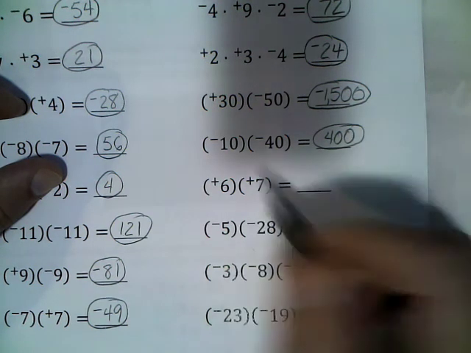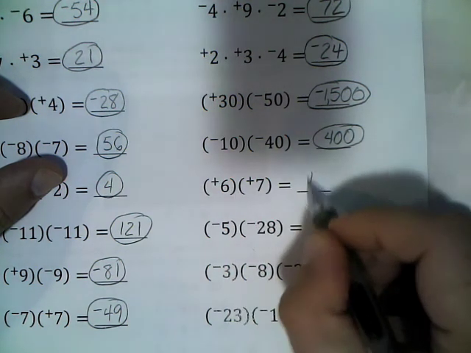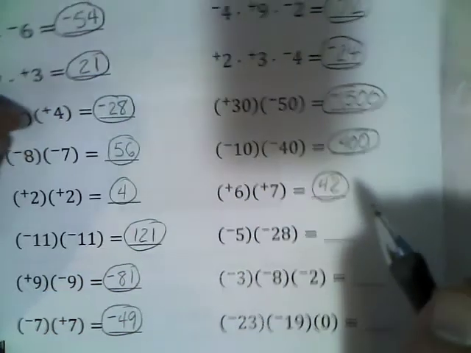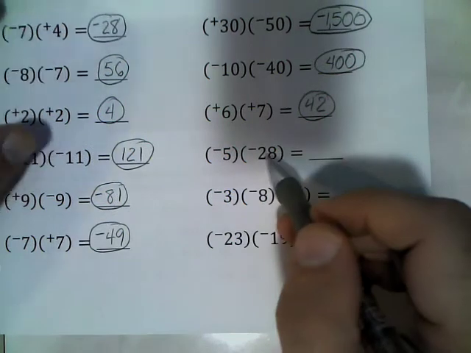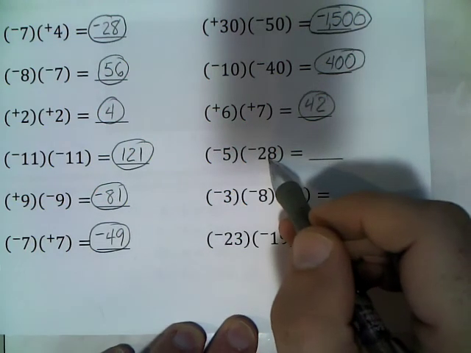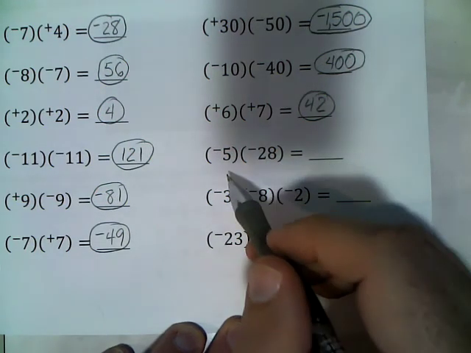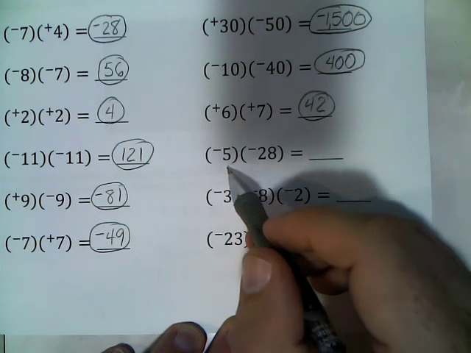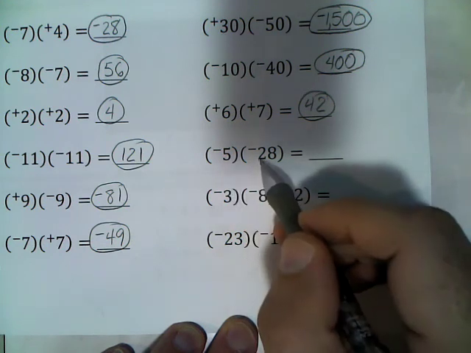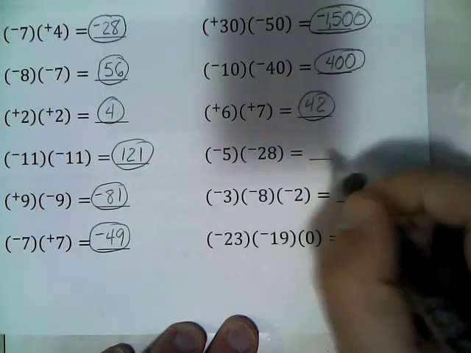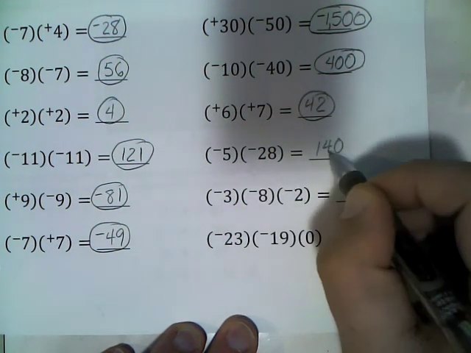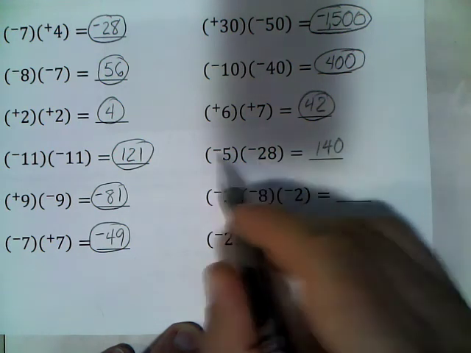Positive 6 times positive 7 really is just our normal 6 times 7, so 42. 5 times 28. I'm going to give you a little shortcut for multiplying by 5s. 5 is half of 10. So if you know that 10 times 28 is 280, well, 5 would be half of that. So half of 280 is 140. And then double negatives will cancel.